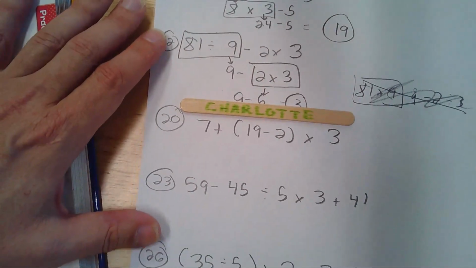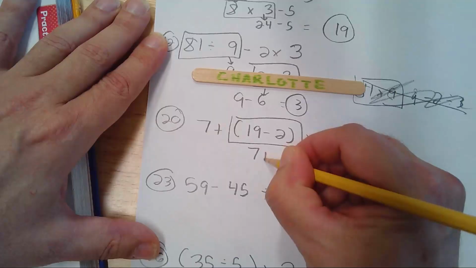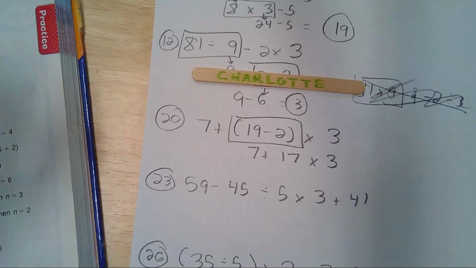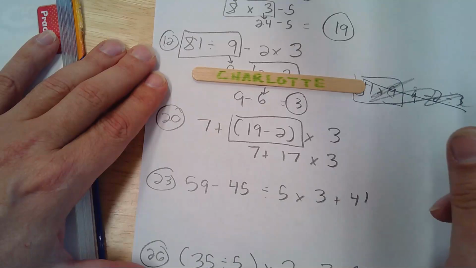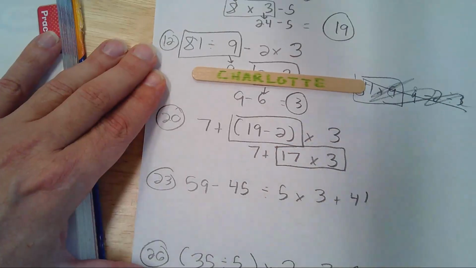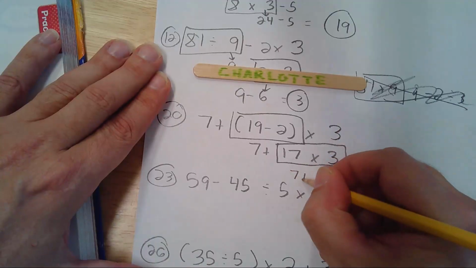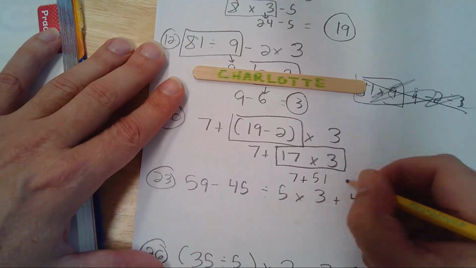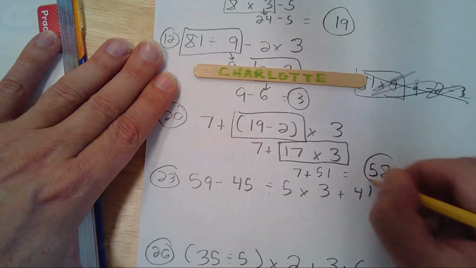Since there's parentheses, you do 19 minus 2, which is 17. So I got 7 plus 17 times 3. Always multiply and divide before adding and subtracting. So what's 17 times 3? Figuring it out, I'm thinking 51. Right, 51, and then 51 plus 7 is 58. There's my answer right there, 58.